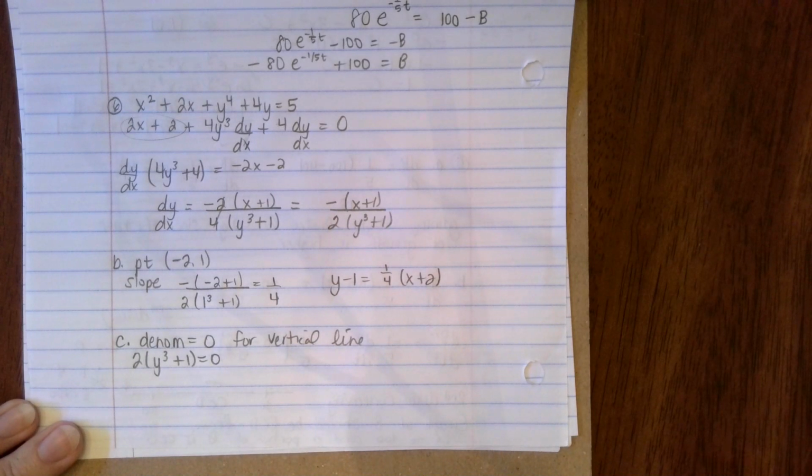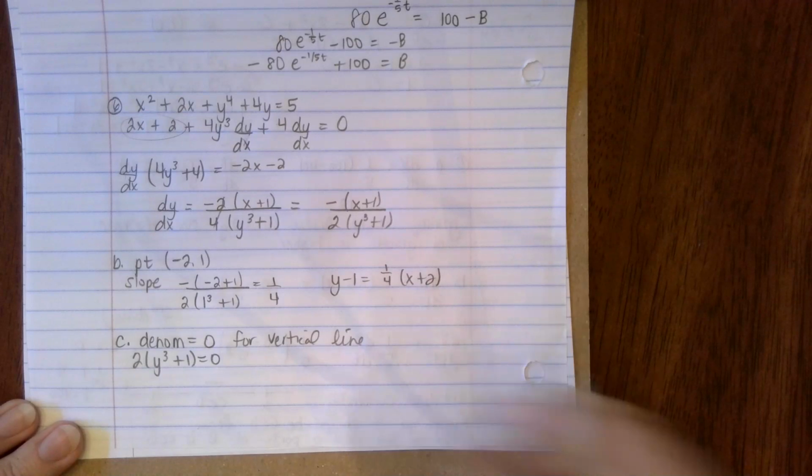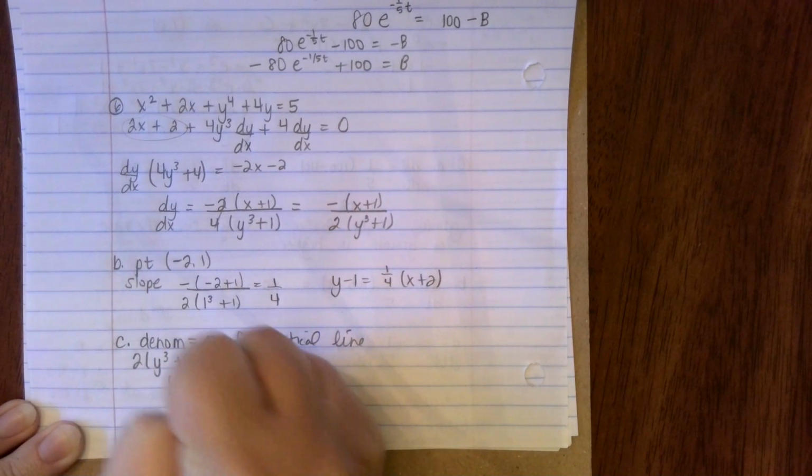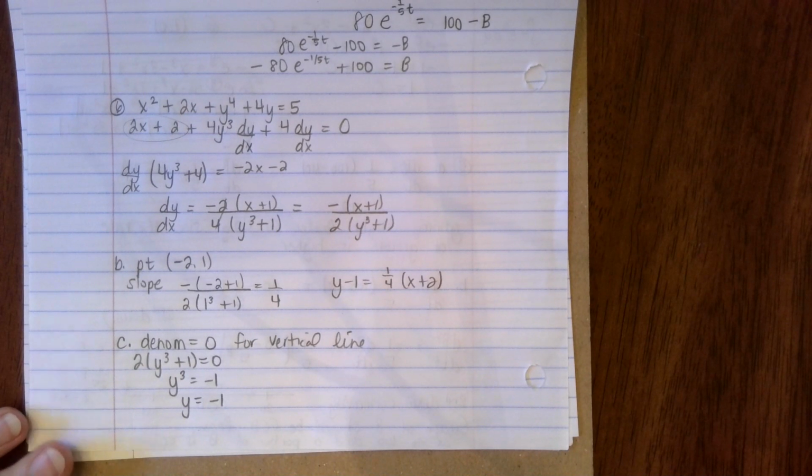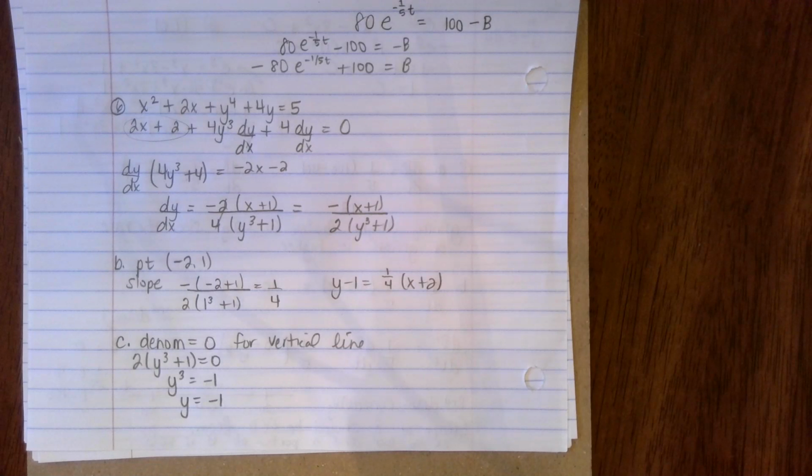All right, divide by 2, you get 0. Subtract 1, you get y cubed is equal to -1. So y is equal to -1. All right, now they actually wanted the first 2 points. This is worth 1 point on our free response, but they want the x values of these as well.